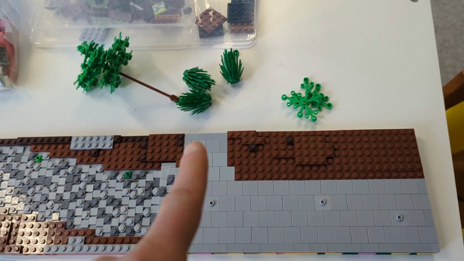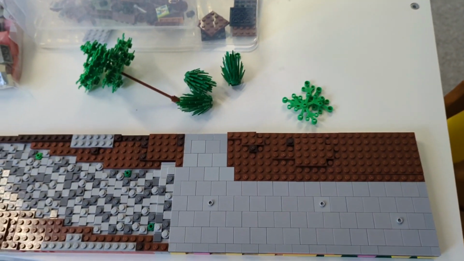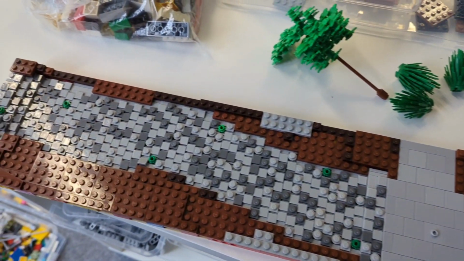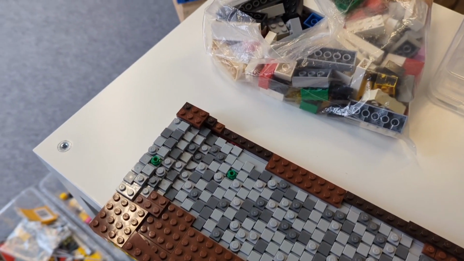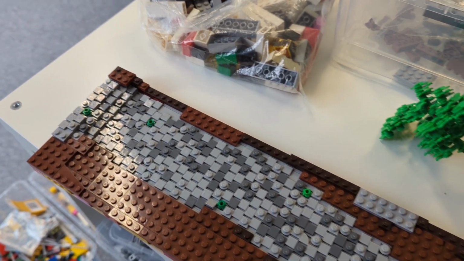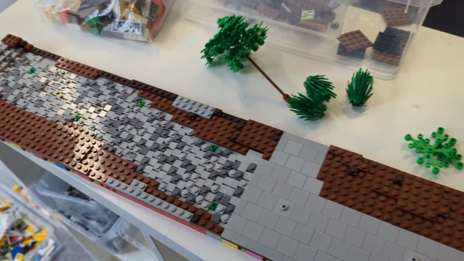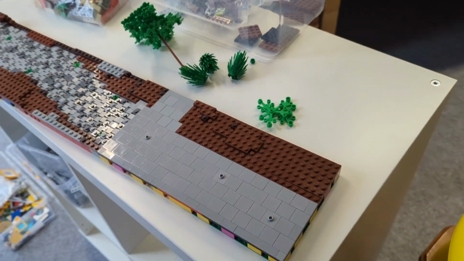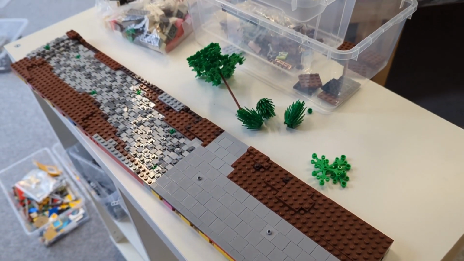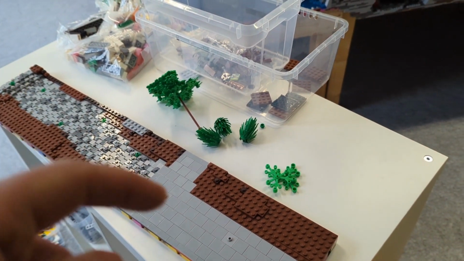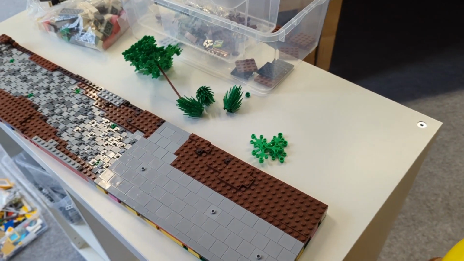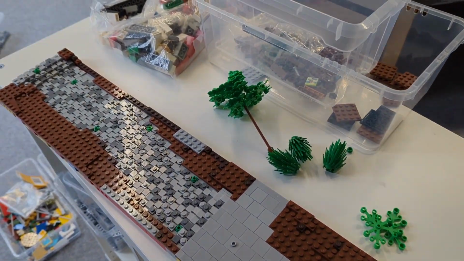Now you can see that I'm adding a little path here to the side of the model. That's going to another model in the future. I also placed everywhere here reddish brown and dark brown plates. That's where all the plants and trees and other stuff is going to be later, but that's the underground for that I'm going to build later.